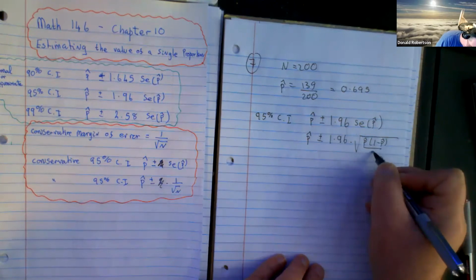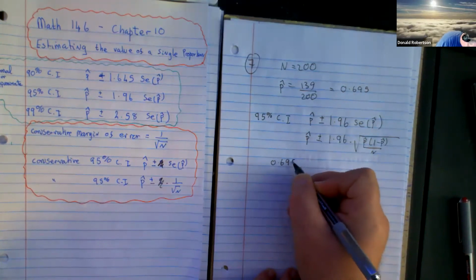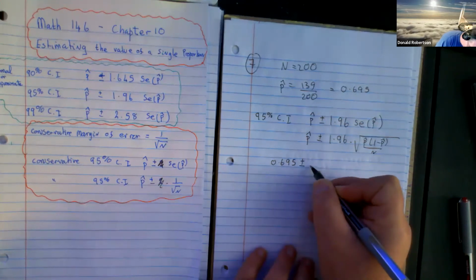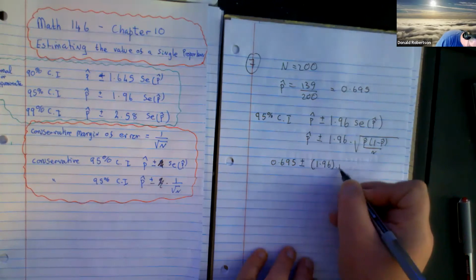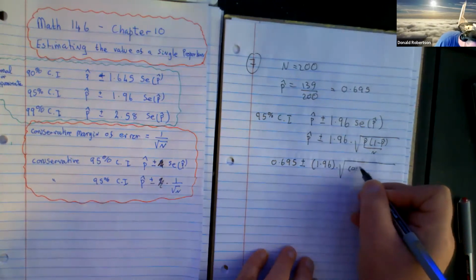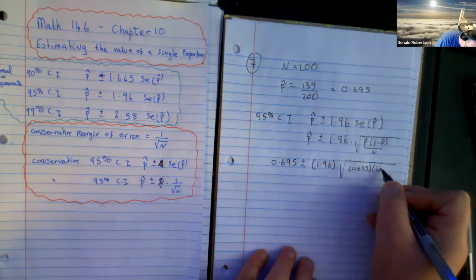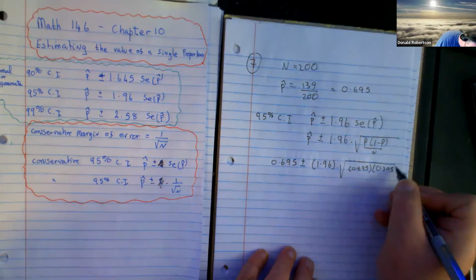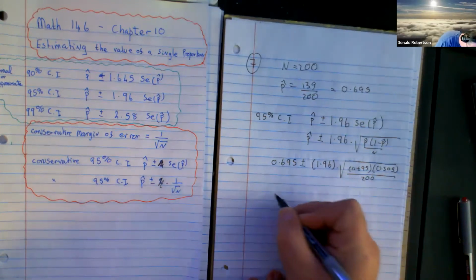And then I'll start putting in the numbers. 0.695 plus or minus 1.96 times the square root of 0.695, that's p hat, 0.305, that's 1 take away p hat, all divided by 200.